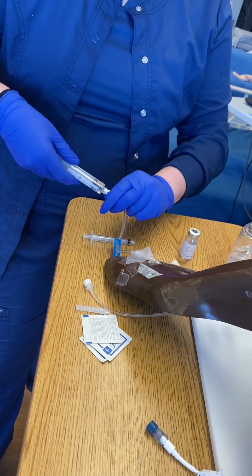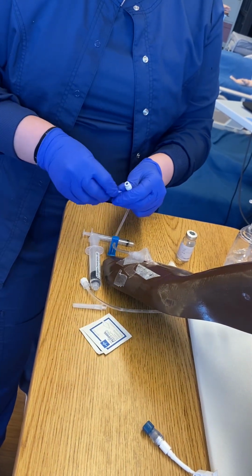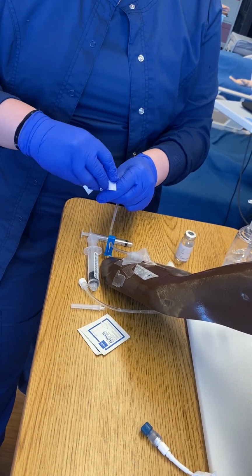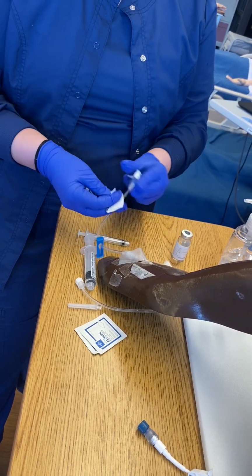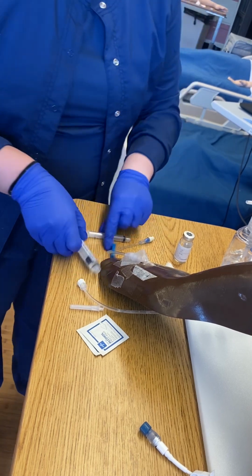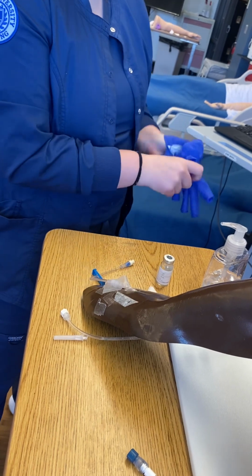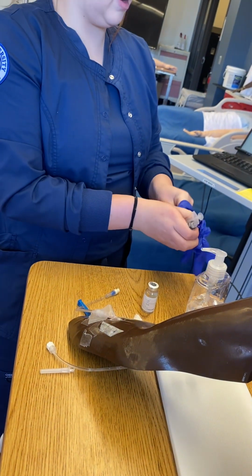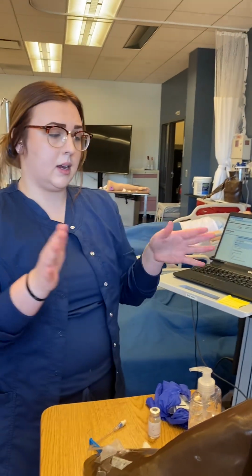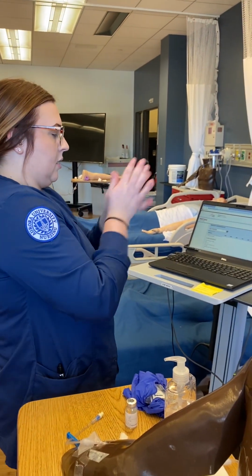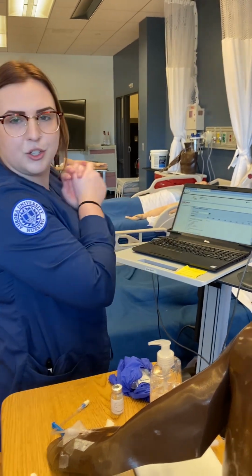And then once I do it for the full minute, take that off, and I would disinfect one last time to make sure that all the medication is off the end of this hub. Perfect. Clean up my mess, take this all with me. And then I would check in with Red to make sure that he's comfortable, and that he's, again, not having any type of reaction. Hand hygiene, and then document that I finished giving the IV push.